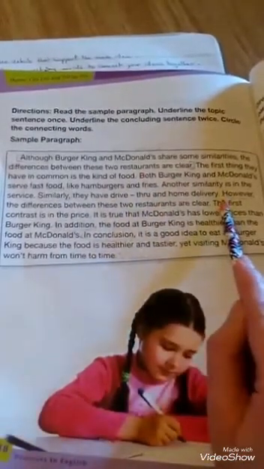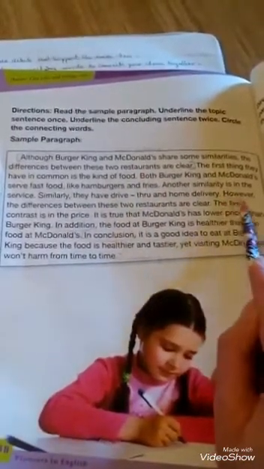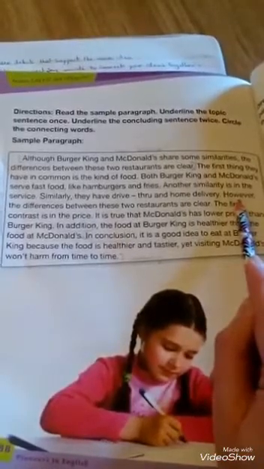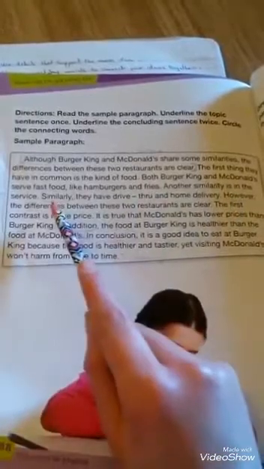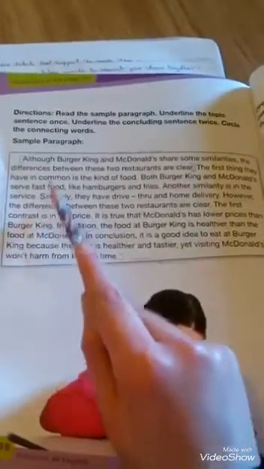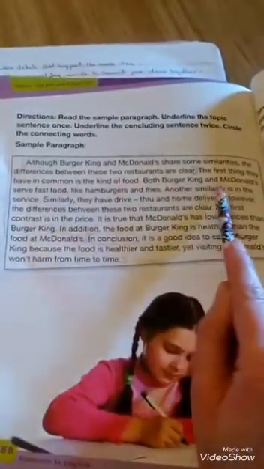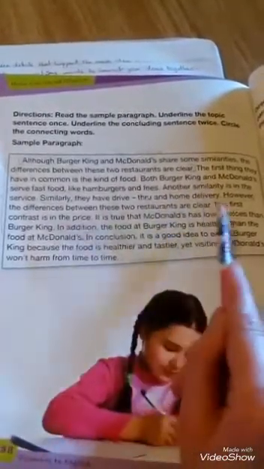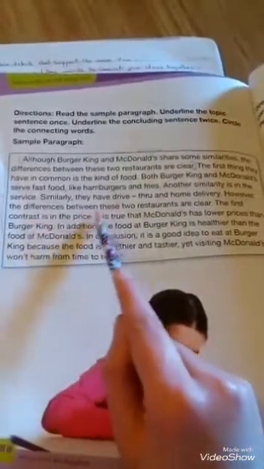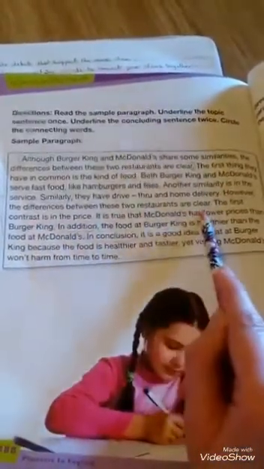Now we move to the differences. However, "however" is the connecting word that shows the difference. Okay? Unlike the connecting word "similarly" or another similarity. Okay? However, the differences between these two restaurants are clear.